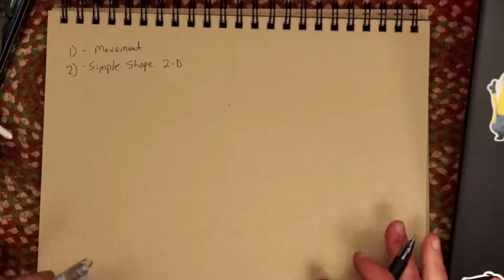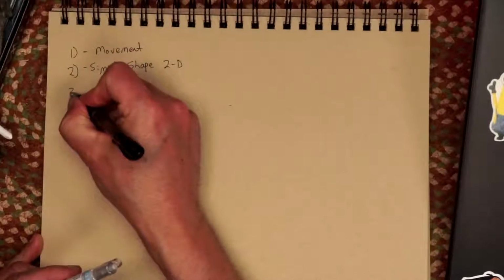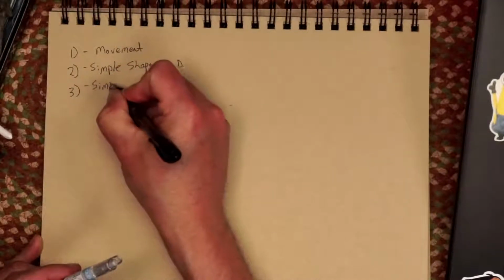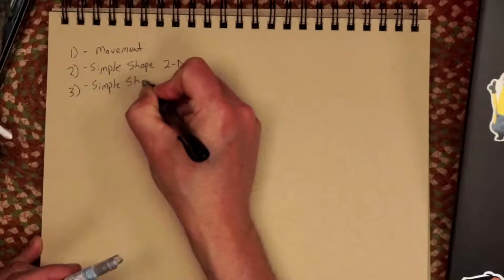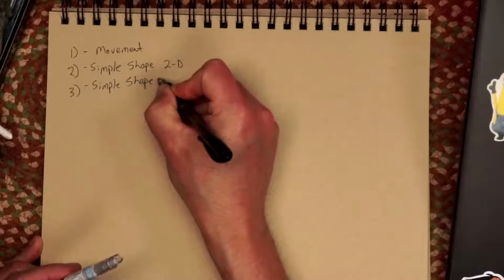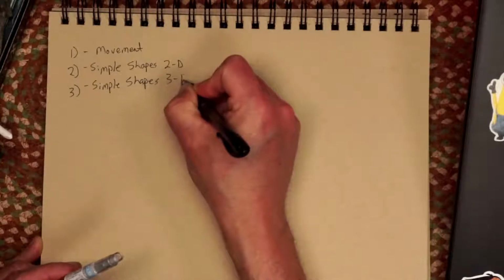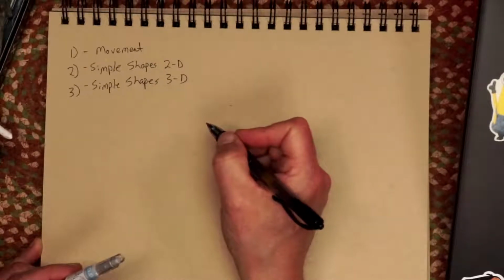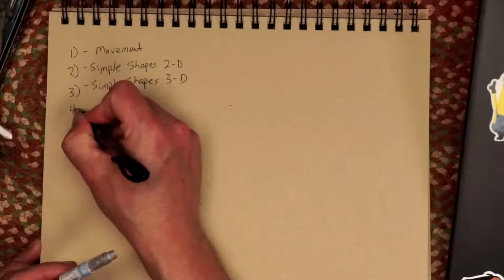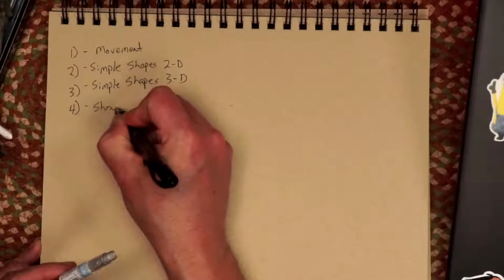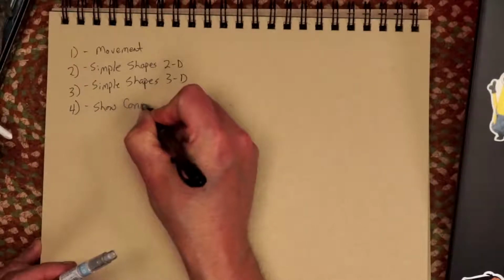Then third, we're going to make those simple shapes three-dimensional. And then the fourth is show the connections.